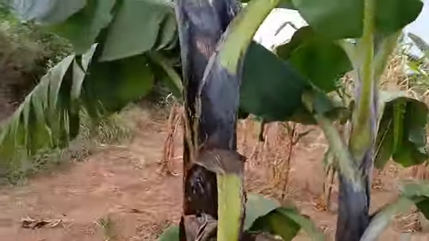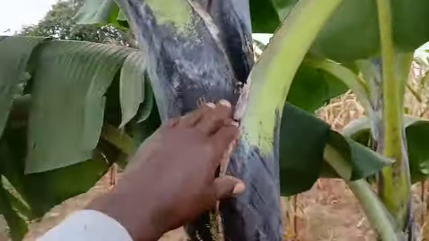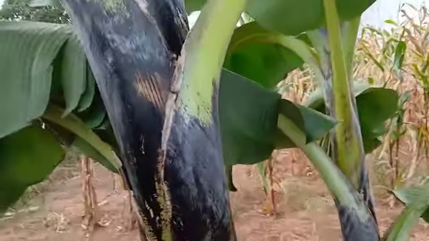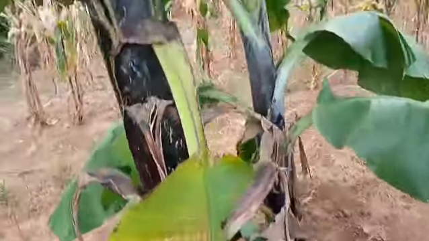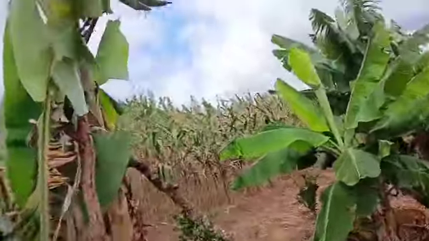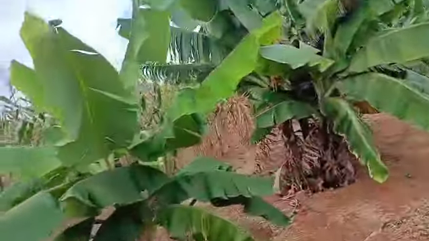We have another one here. Characteristic, you can see it has the black part of the plant. I will actually show you now the fruit it gives.